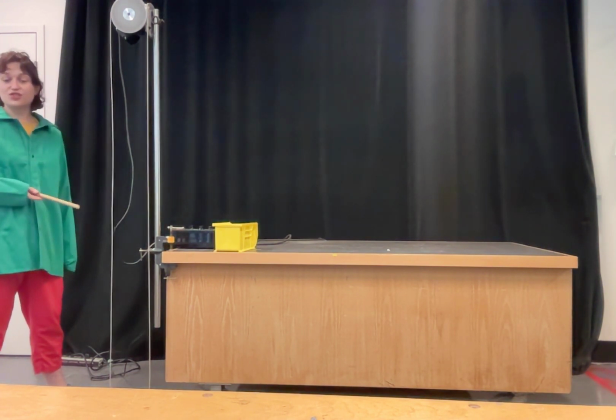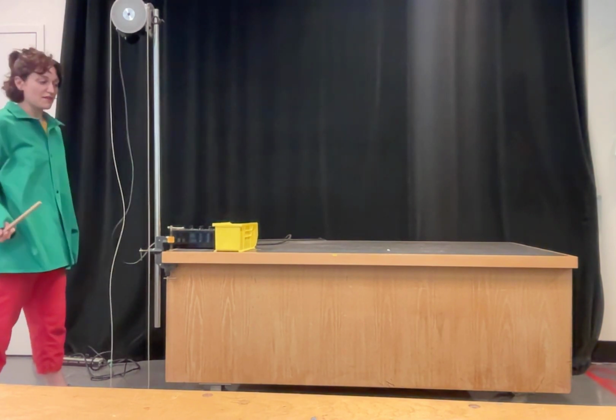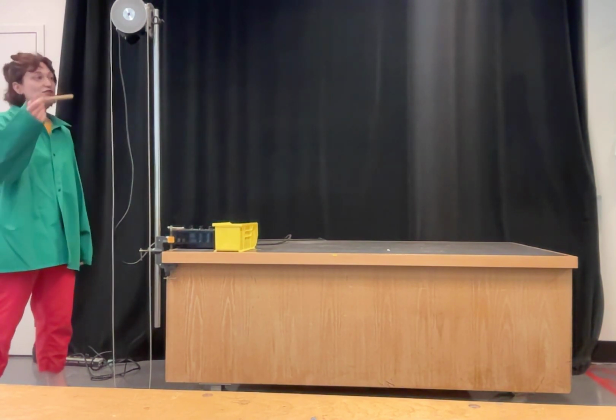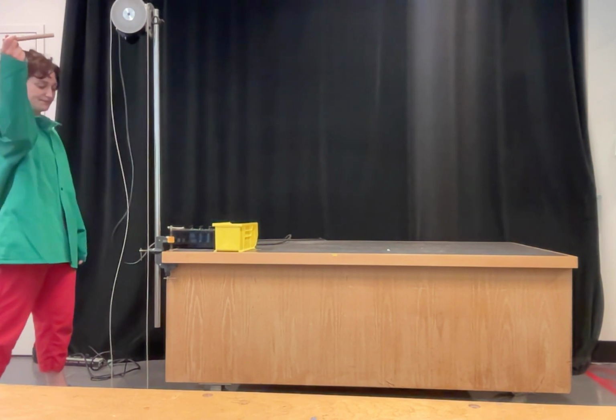The motor has given this chain some energy and some momentum. And so when I change the momentum of particles on this side, since these beads are attached, that information travels to the other side.